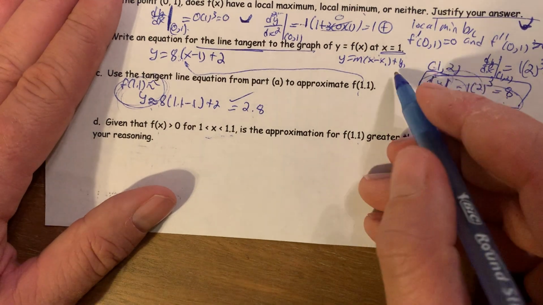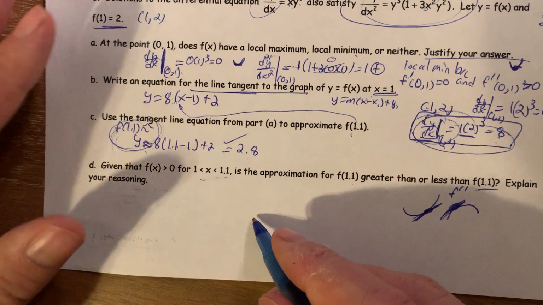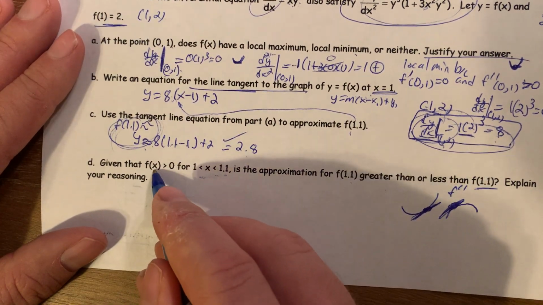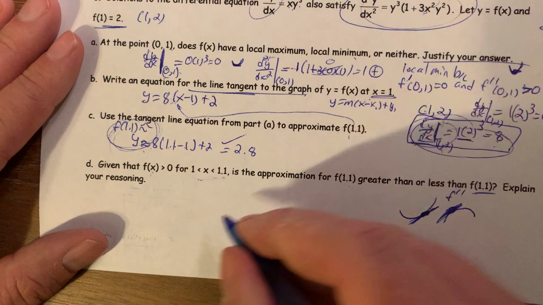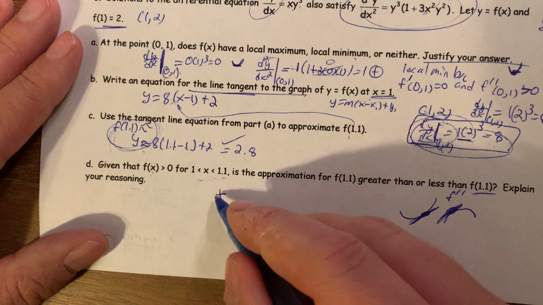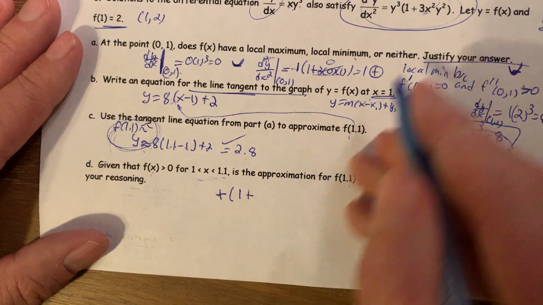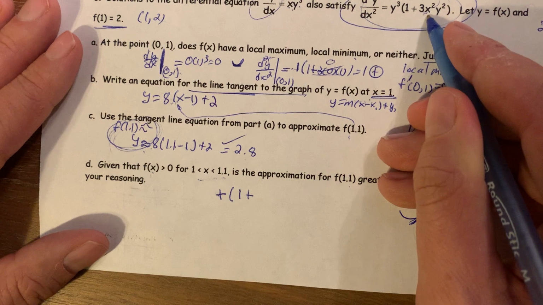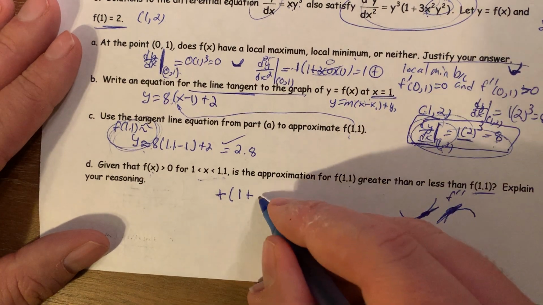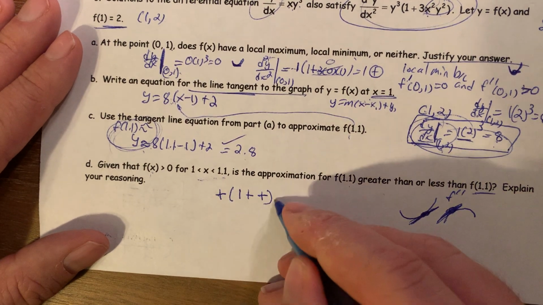So let's see. The second derivative is here. How can we tell if it's positive or negative? Well, they told us the y value is positive. And so what we'll get is a positive number, because y cubed is positive. So a positive times a positive times a positive will be a positive, times 1 plus. Now, x squared will always be positive and y squared will always be positive, because when you square a number, it always comes out positive. So you get 1 plus a positive number, which is a positive number.